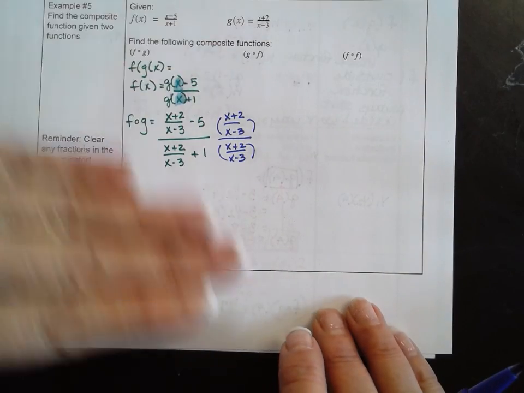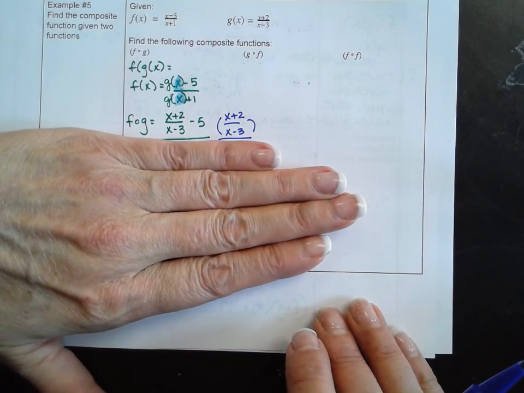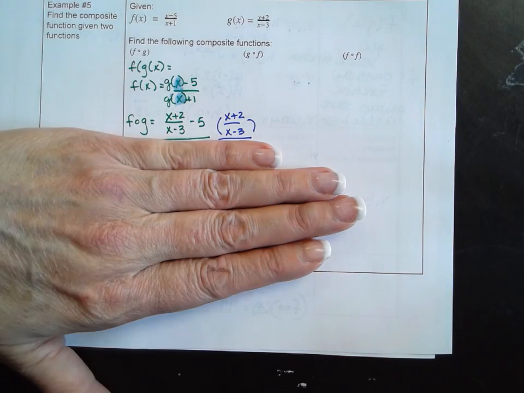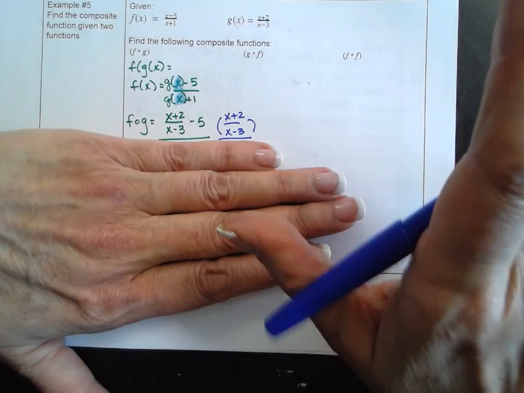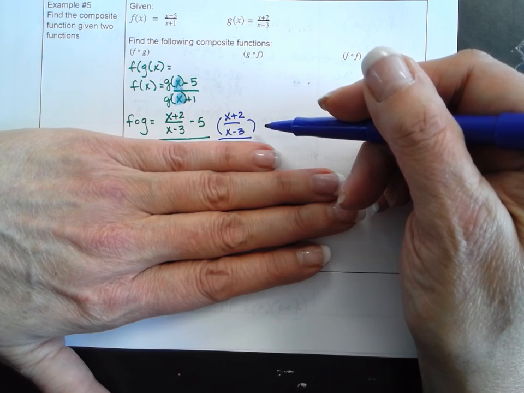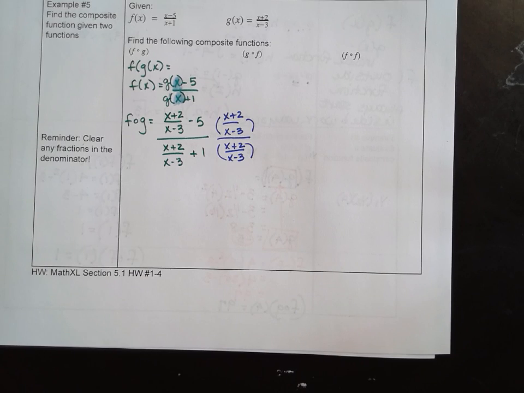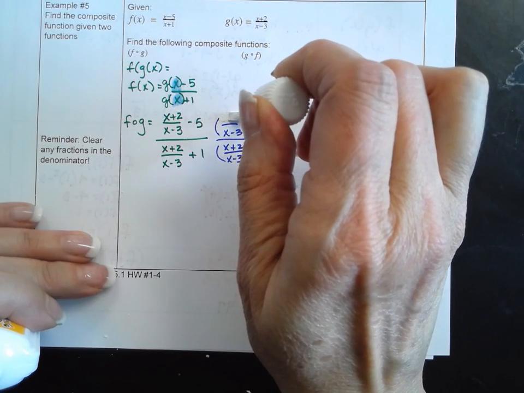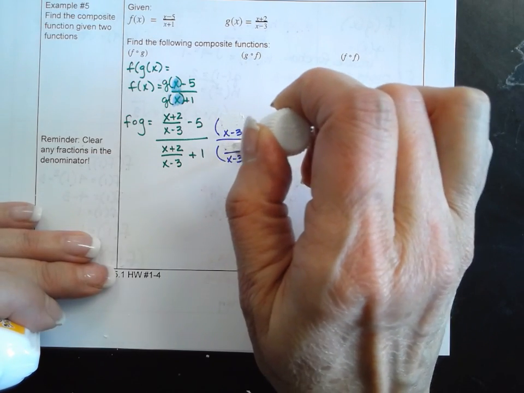If I'm just looking at the top part, what would I do to clear that fraction? To the top fraction, right? Yeah, don't even think about the bottom fraction, I'm only thinking about the top. What would I multiply by? X minus 3? Just the x minus 3. That's exactly it. Okay? So you're right, but you said multiply by the fraction. You're only multiplying by the denominator of the fraction.